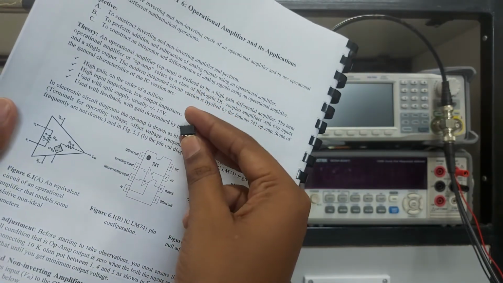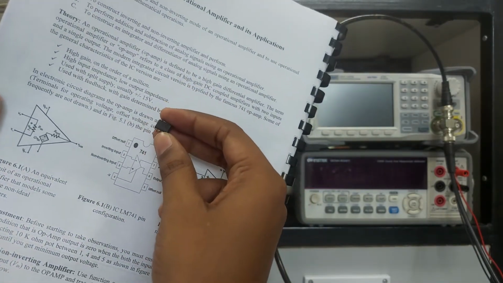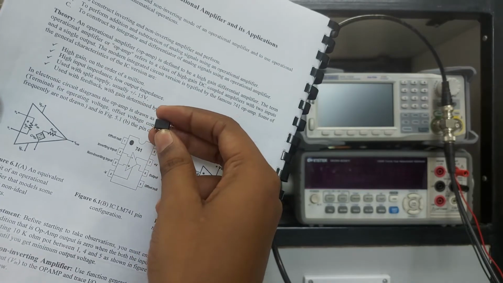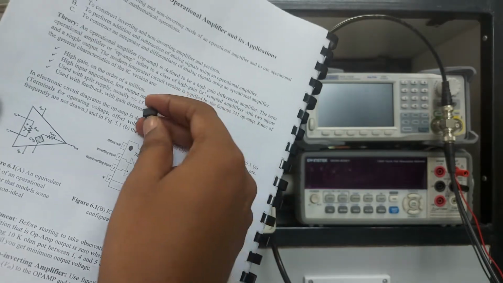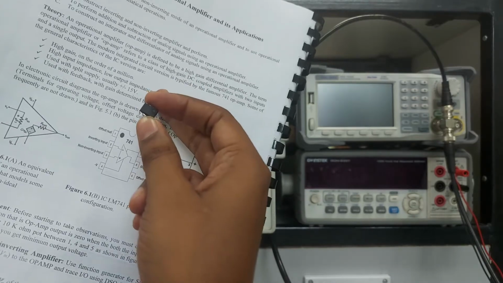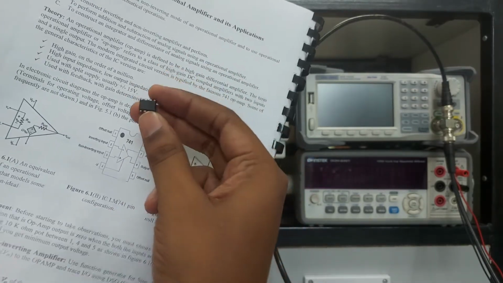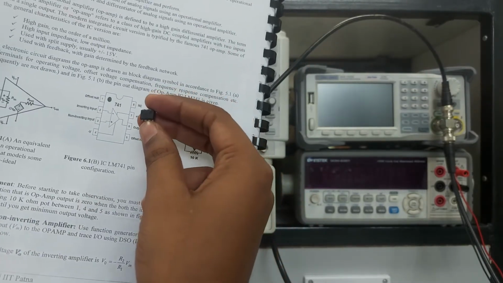One more thing I want to tell you: to operate this IC, we need a minimum of plus minus 5 volt to a maximum of plus minus 18 volt. I will usually use plus minus 15 volt to get high gain, so that it can perform well.